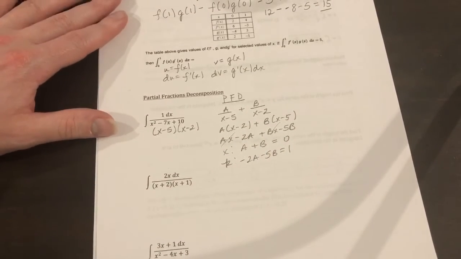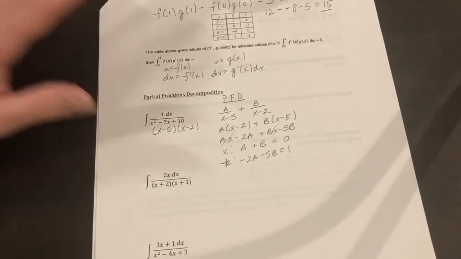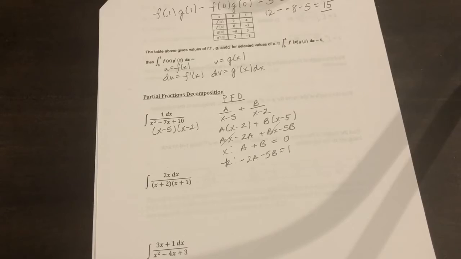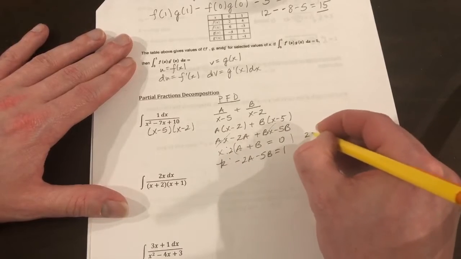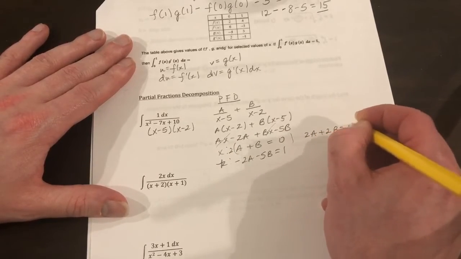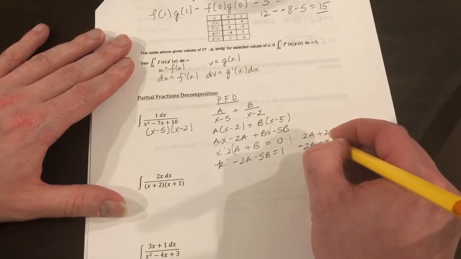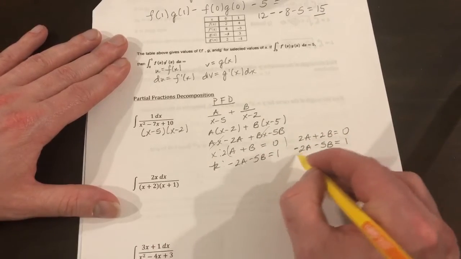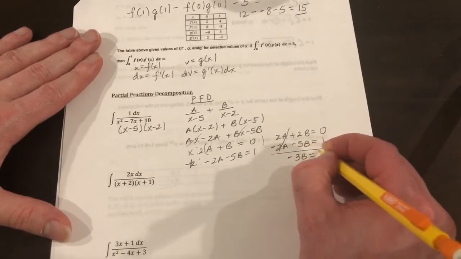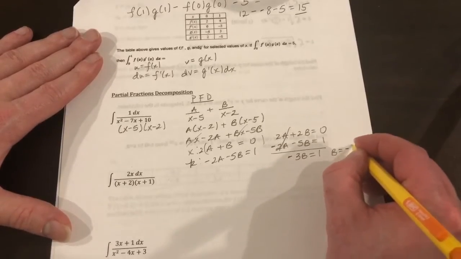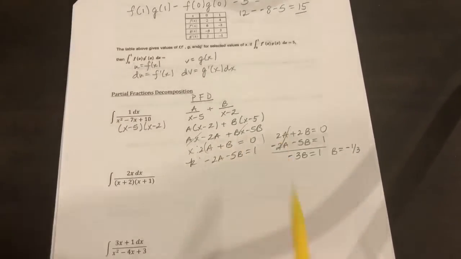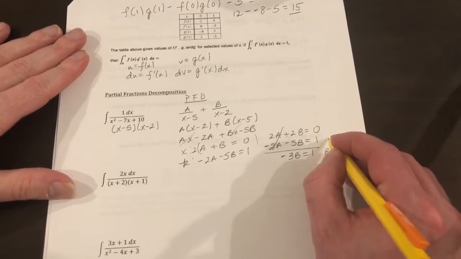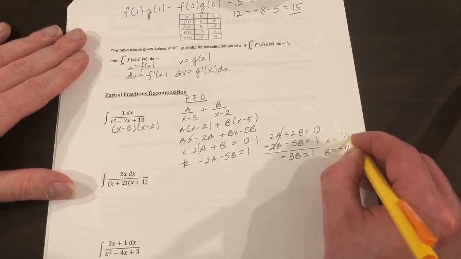Okay, we're going to use elimination. So pick a variable you want to eliminate. I eliminated A first. So multiply the top by 2. So I get 2A plus 2B is equal to 0, and negative 2A minus 5B is equal to 1. Those cancel, so we get negative 3B is equal to 1. So B comes out to be negative 1/3. Now, we plug back into either one of these equations to figure out what A is going to be. So A is going to be positive 1/3.